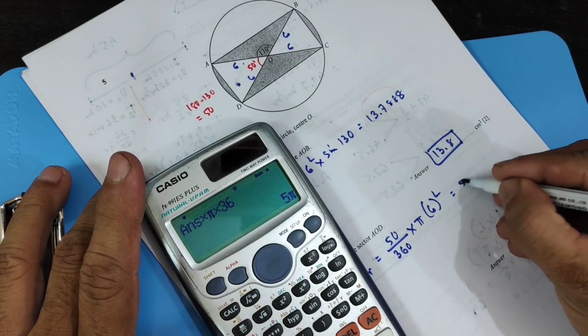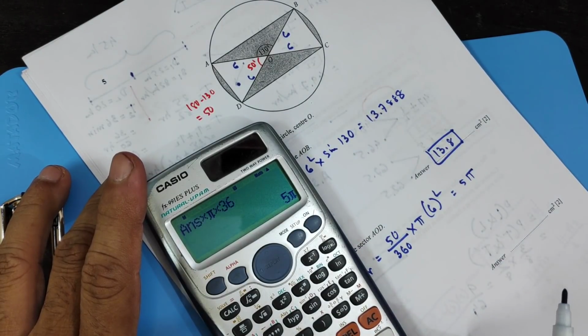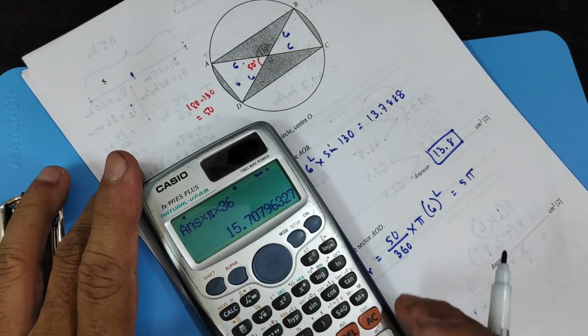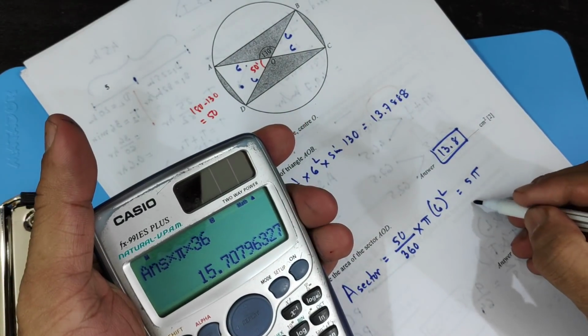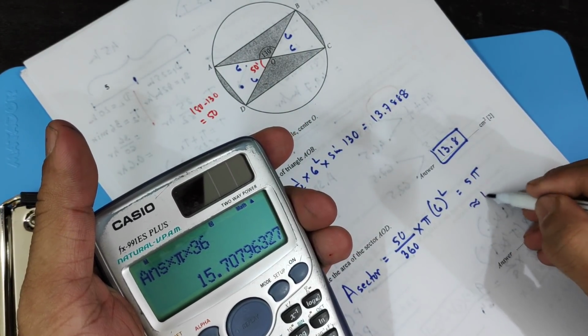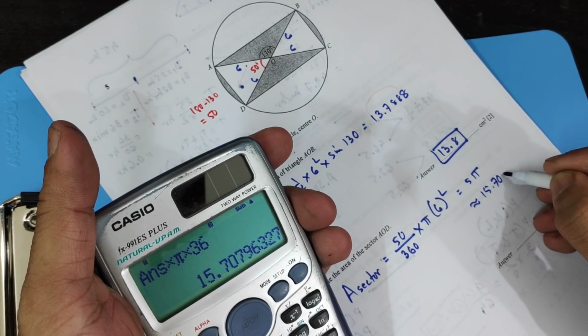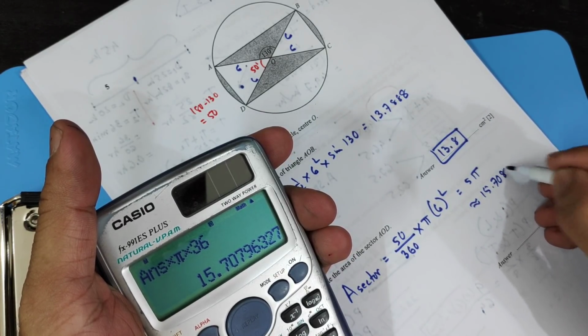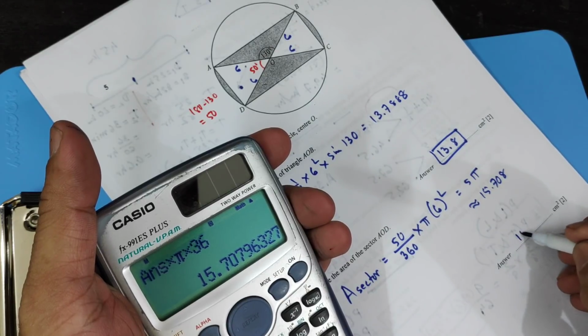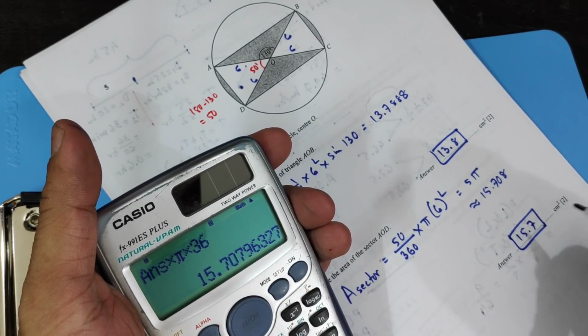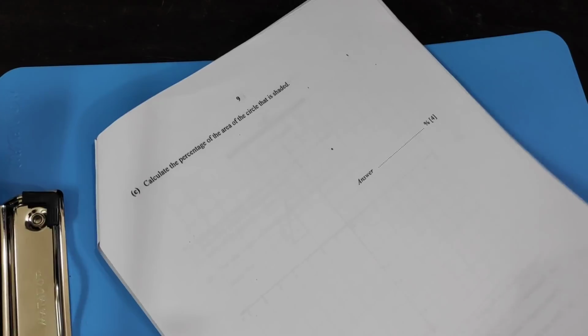It actually gives me 5 pi, approximately equal to 15.7079. Again I'm going to keep some of the values. In 3 significant figures, 15.7. So that's my answer for this one.